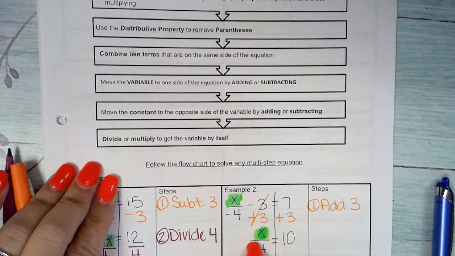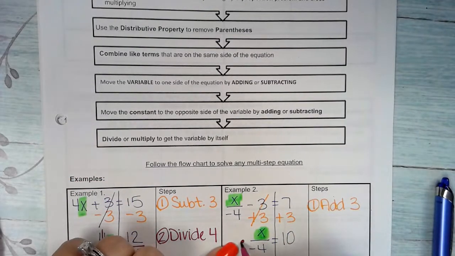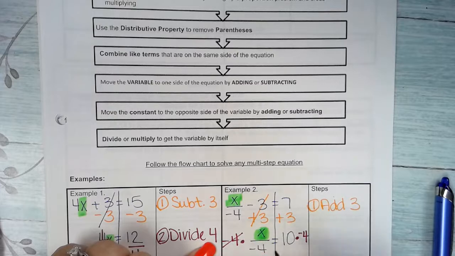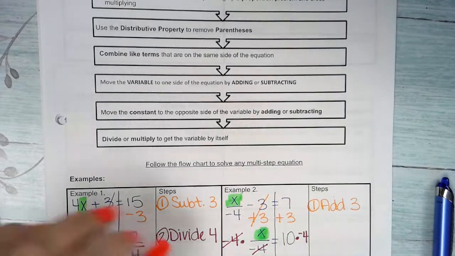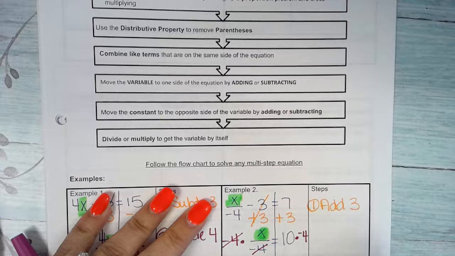Right now, that fraction bar means division. So to get rid of that divide by -4, I'm going to multiply by whatever's on the denominator, which is -4. When I multiply by that -4, this -4 and this -4 cancel. So the only thing that's left on this side is x equals, and then 10 times -4 is -40.